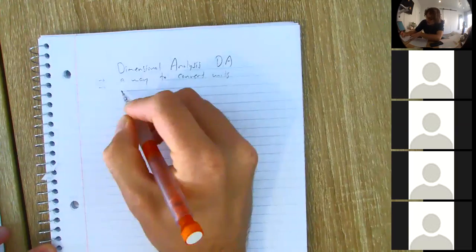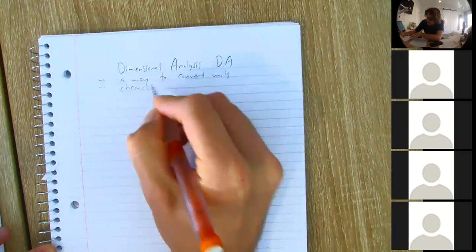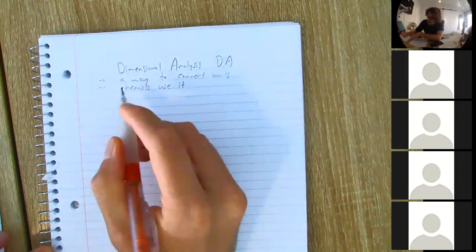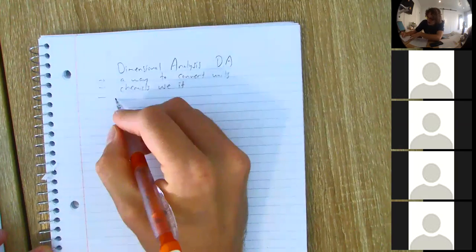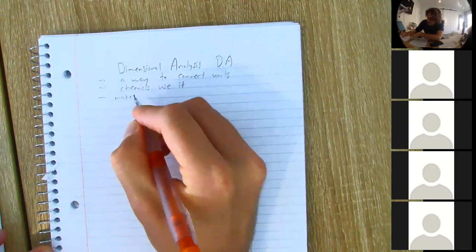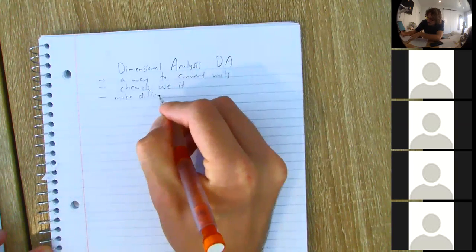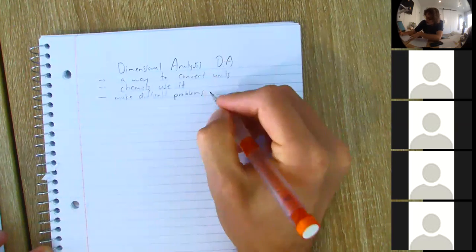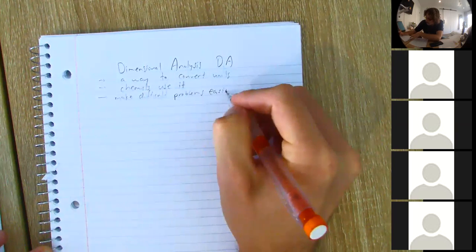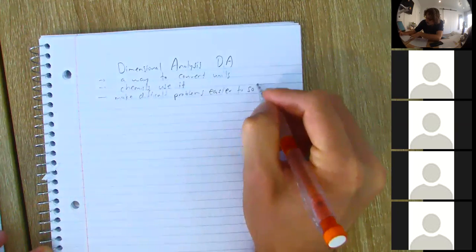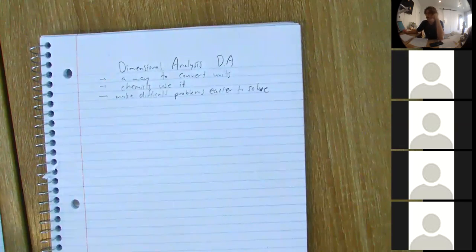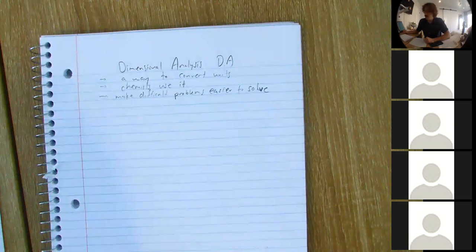Why are we learning it? Well, chemists use it. The real power of dimensional analysis is that it can make difficult problems easier to solve.